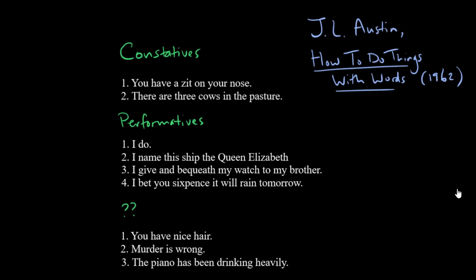J.L. Austin's book, How to Do Things with Words from 1962, has sort of a funny title. It sounds a bit like a Dr. Seuss book, but it is actually a serious work in the field of linguistics and the philosophy of language and speech act theory and so on.